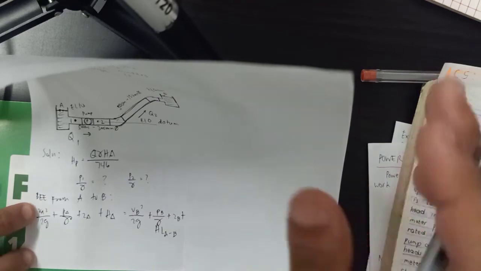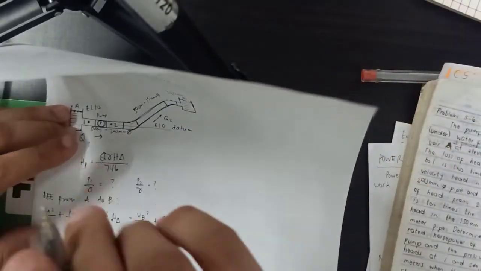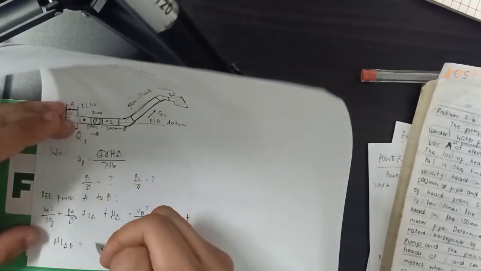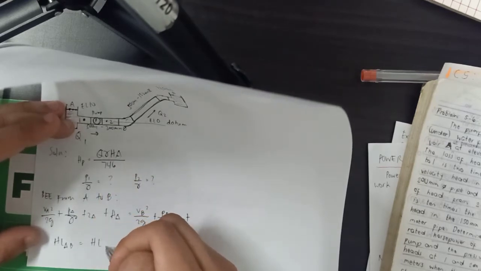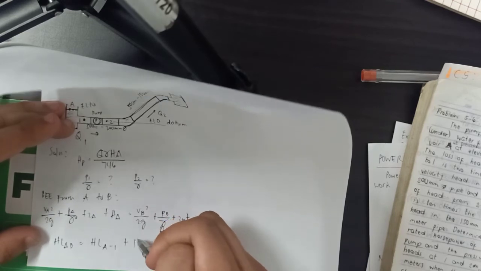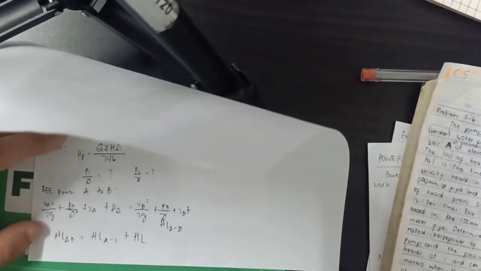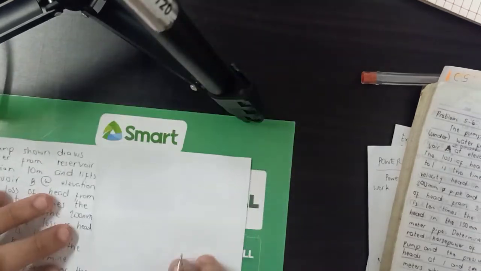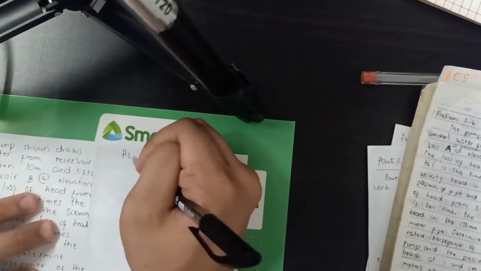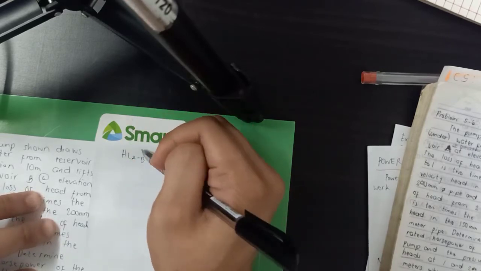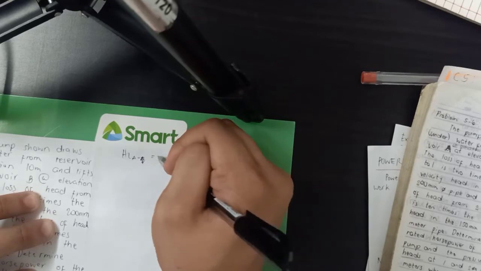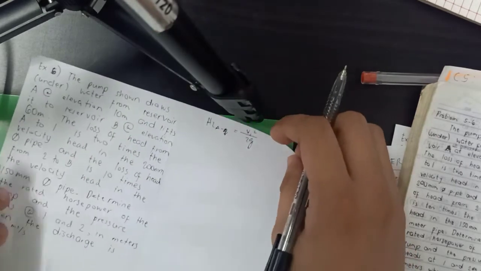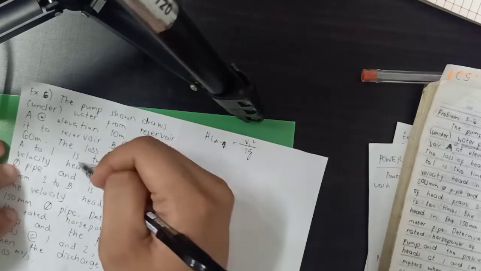We know the head loss from point A to B is the addition of the two head losses, the head loss from A to 1 plus the head loss from 2 to B. So the head loss from A to 1 is V sub 1 squared over 2G, but it is indicated as 2 times the velocity head.